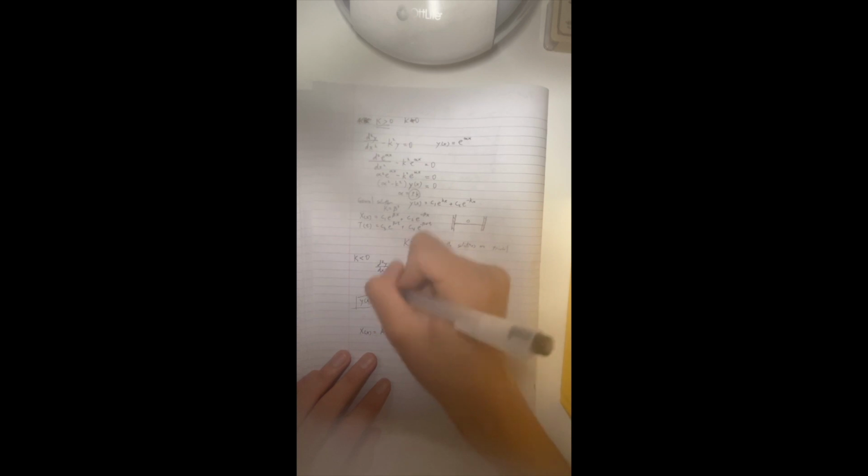But okay, we're gonna use this. So now we're gonna write the result when k is smaller than 0. The solutions are gonna be x of x equals a cosine, and same thing, where k equals this, plus this equals that.